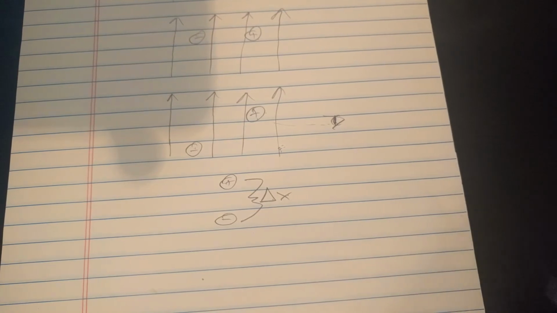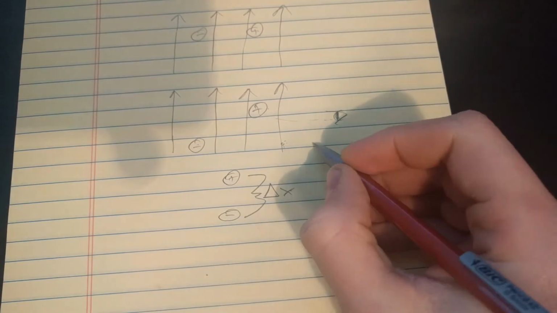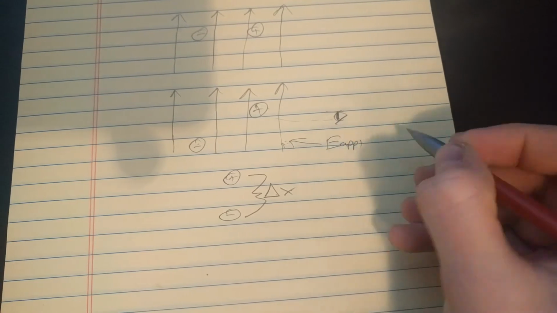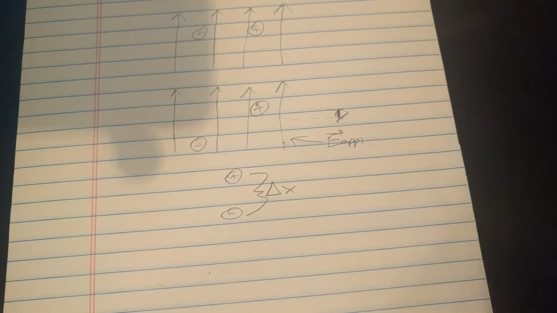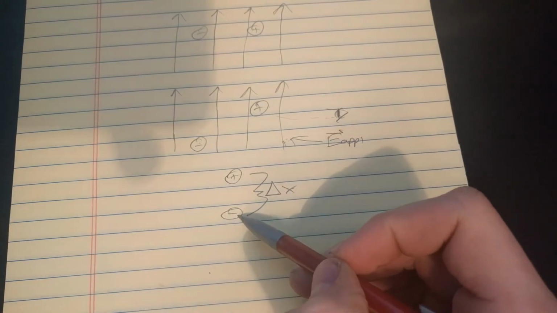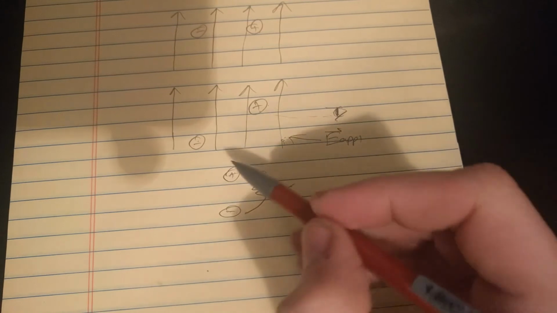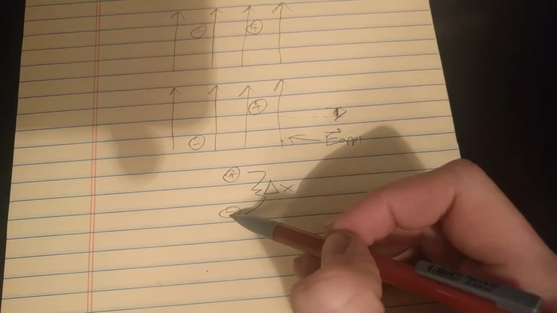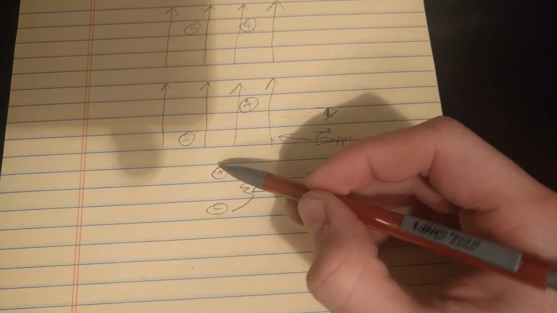So now let's define some variables we're going to need. We're going to call this initial field we applied E applied, E sub app for applied. Now these two charges are separated in space, and this forms a dipole, so they're going to produce an electric field that looks like a dipole.